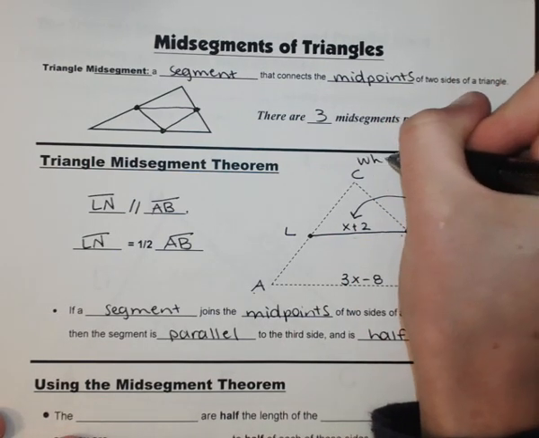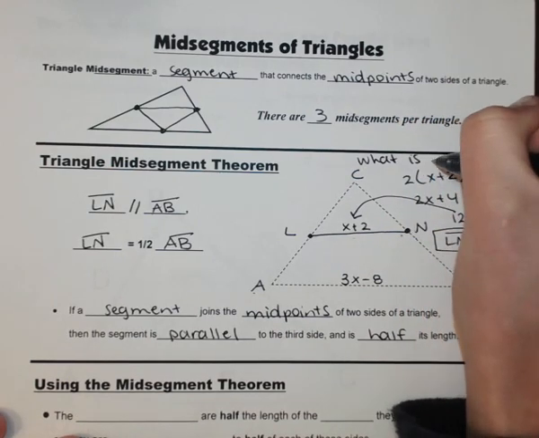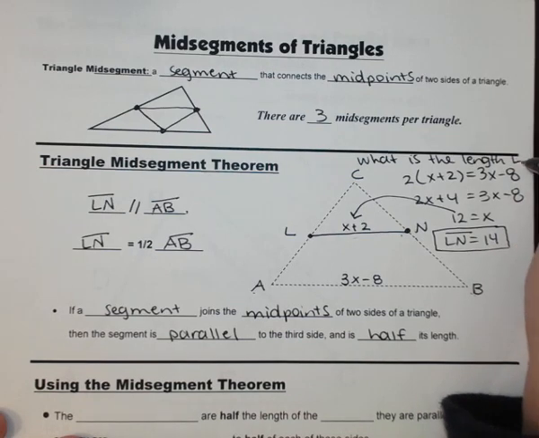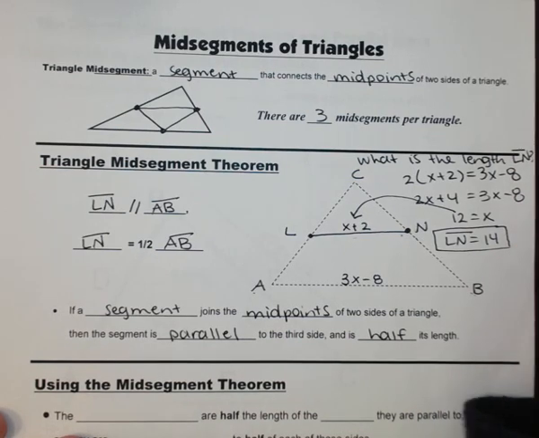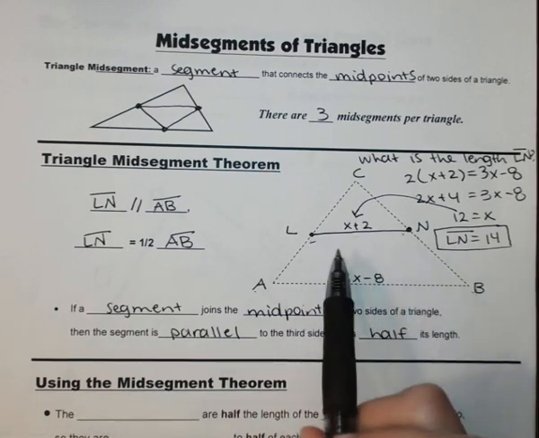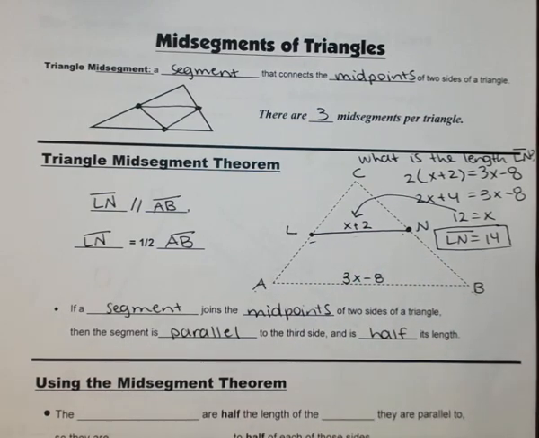Let's say, what is the length of LN? That is what we just found. So that's how you'll complete that problem. Always multiply the smaller segment by 2 and set it equal to its parallel base. That's the first theorem you need to know.